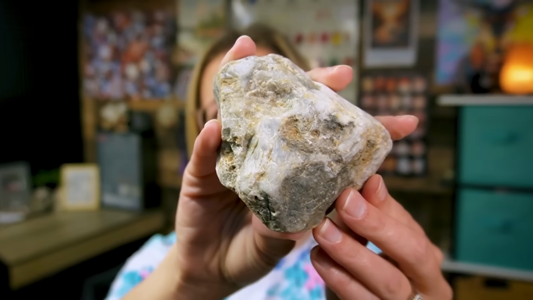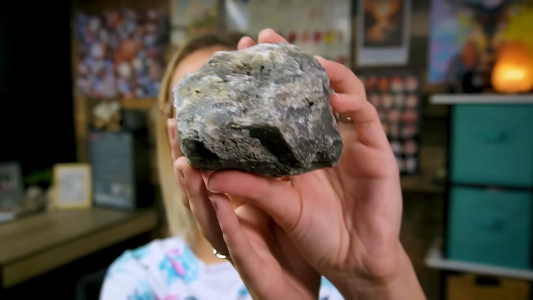We're going to be working with an agate that nobody talks about. These poor agates often go unrecognized, kicked to the corner, or not even picked up at all. So today I'm going to prove to you how absolutely beautiful cold water agates can be.